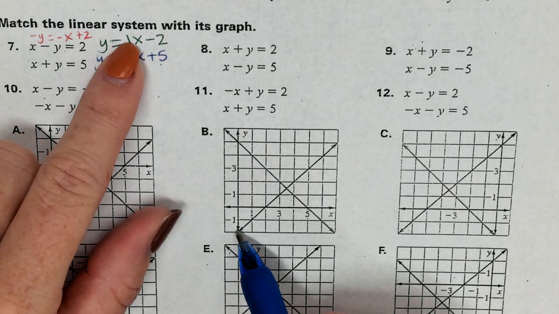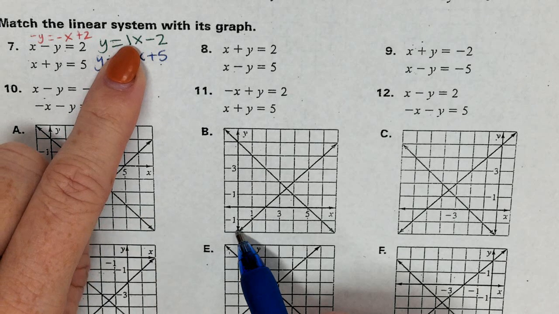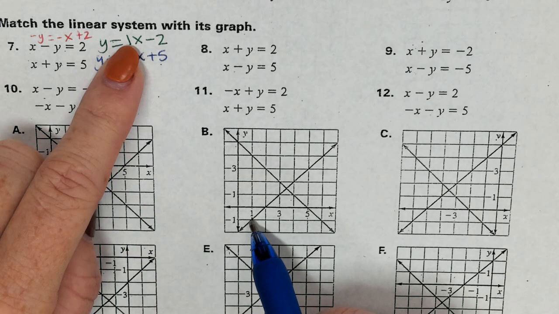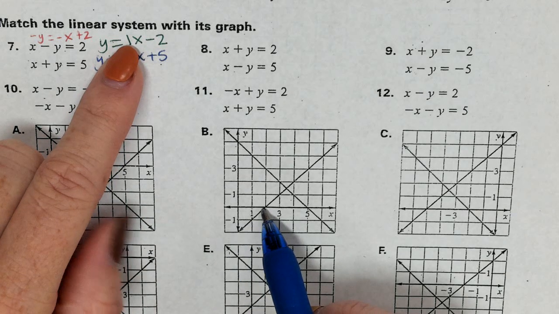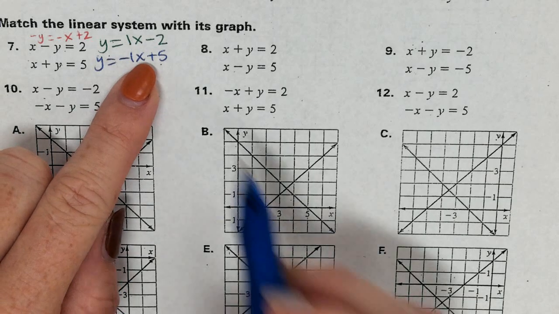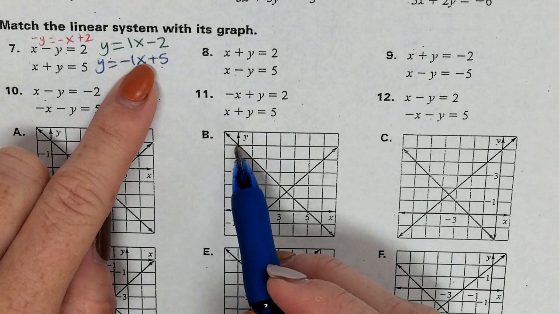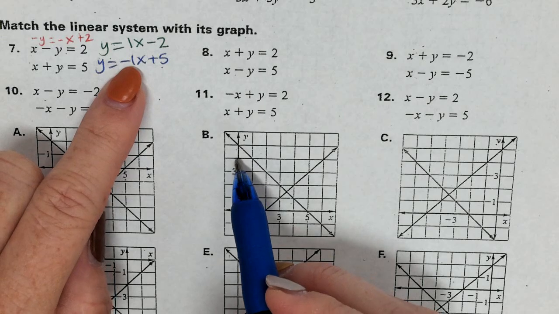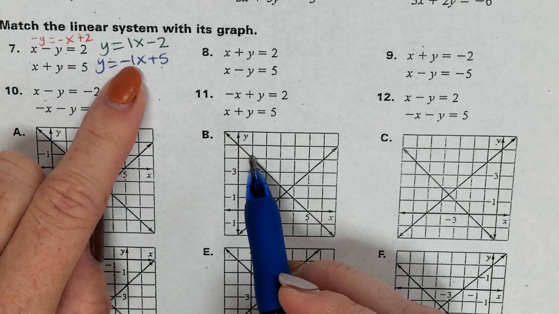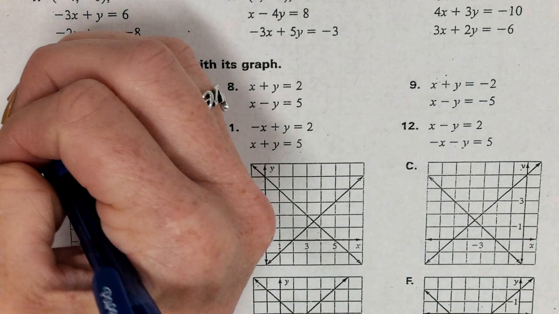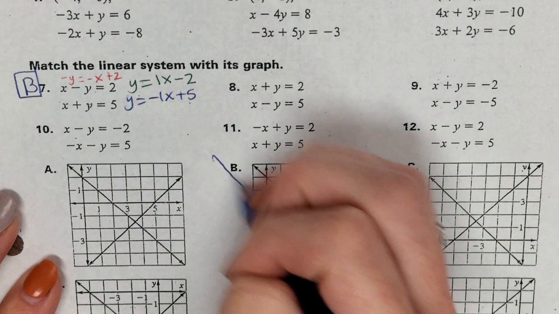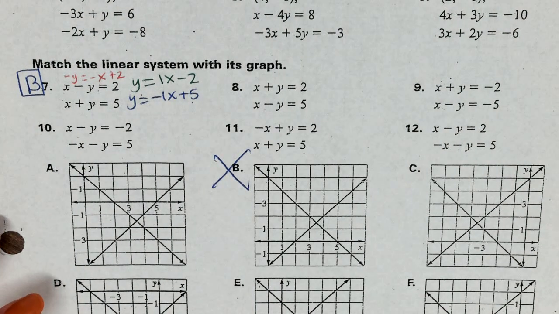And then what's my rise over run for this equation? So I go up 1, right 1. Is that good? Up 1, right 1. So this one's good. Now I'm going to go check this one. Is the y-intercept at 5? Yes. Is it going down 1, right 1? So the answer to 7 is B. And I'm going to put it right there and then mark it out. So do y'all see how to do that one?